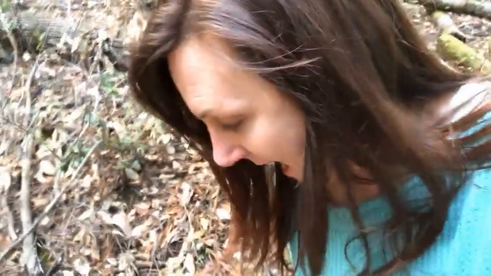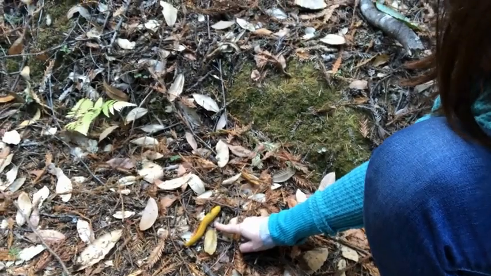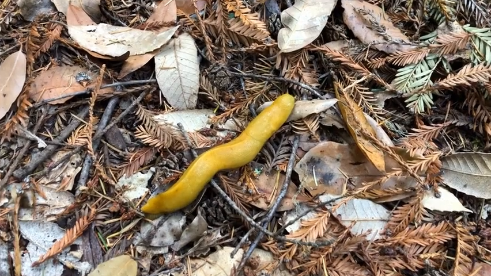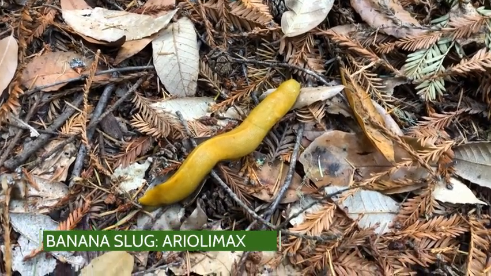Well, I regret that I was just running because now I'm out of breath. But remember what I said that I didn't think I was gonna find? Well, guess what I just found? So here's the banana slug that we've been looking for.